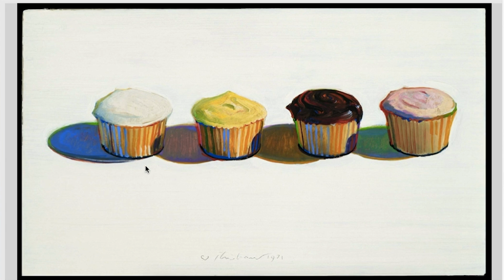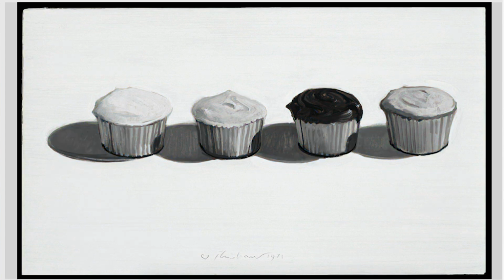What I want you to start noticing is the value range of these colors, not only in here, but in these stripes of the cupcake paper itself. I want you to pay attention to where that blue line is versus that red line is. And if I made this whole thing gray, I want you to keep your eyes right there.